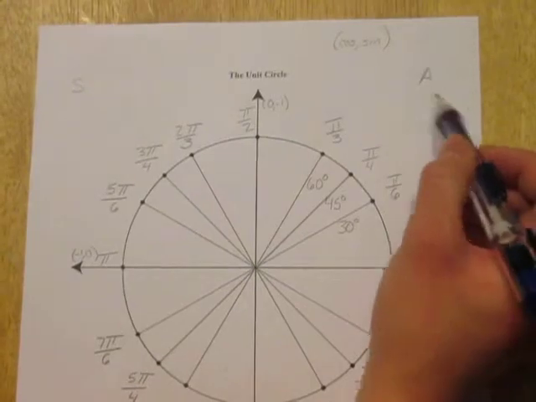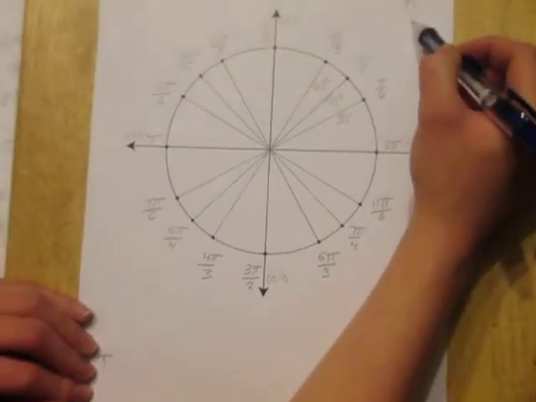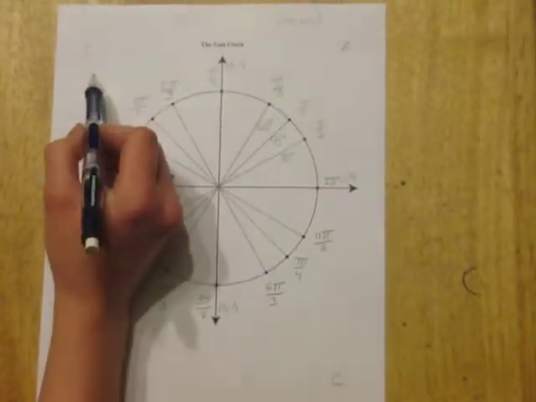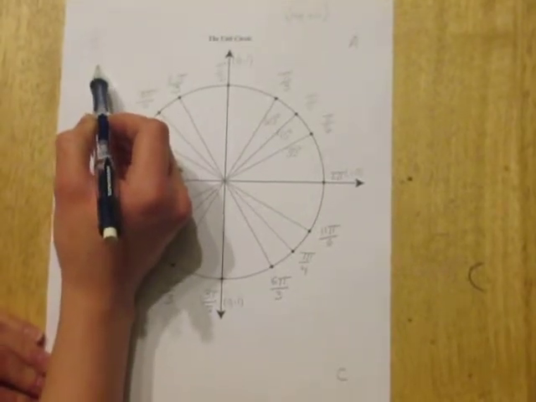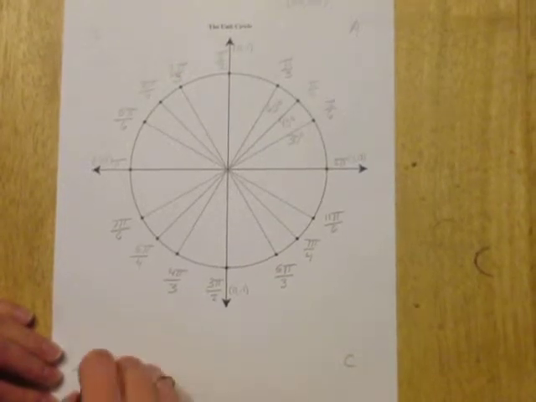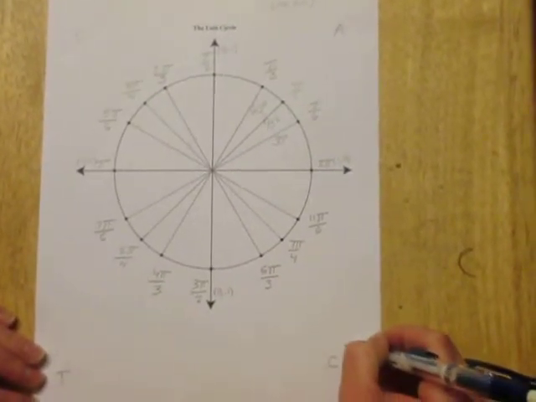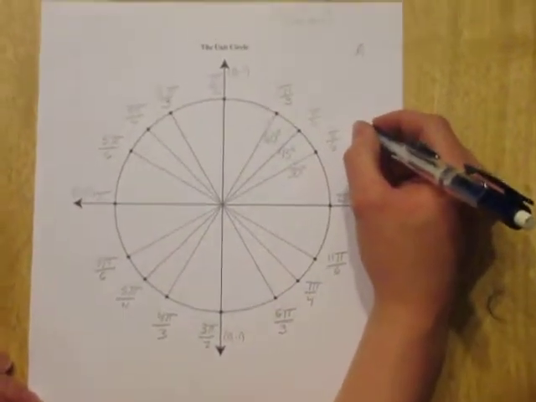So I always use "All Students Try Cheating" to remember this, meaning that all of the functions are positive in quadrant 1. Sine and its reciprocal function, cosecant, are positive in quadrant 2. Tangent and cotangent are positive in quadrant 3. And cosine and secant are positive in quadrant 4. So let's go to the first ones, where they're all positive.